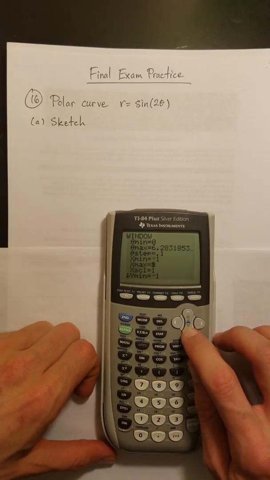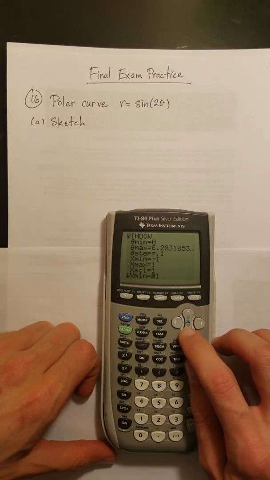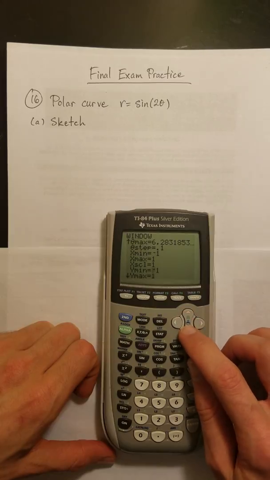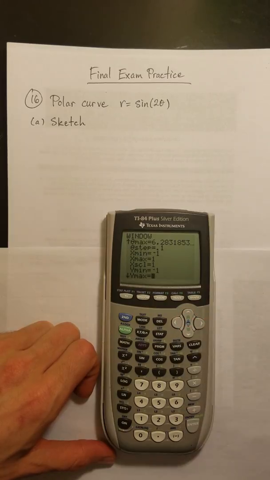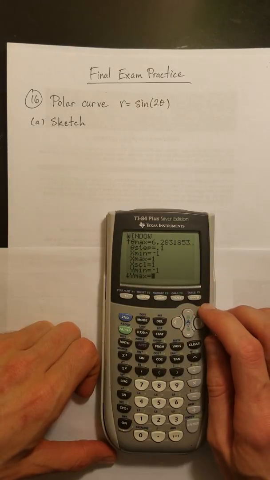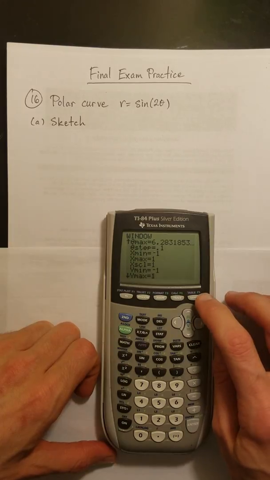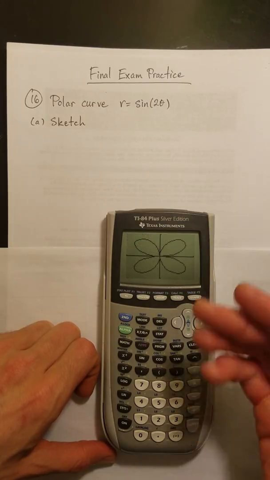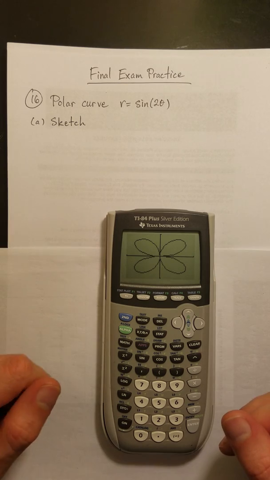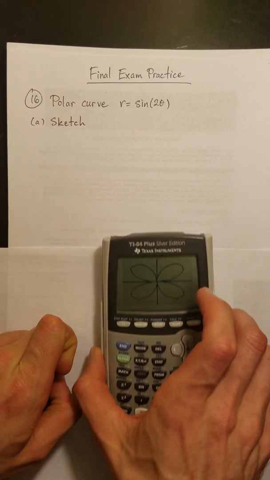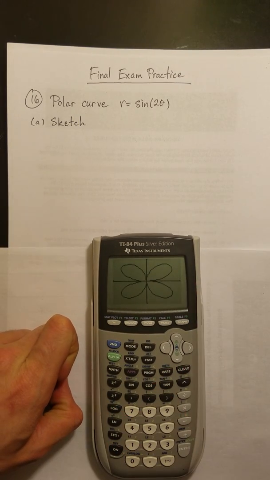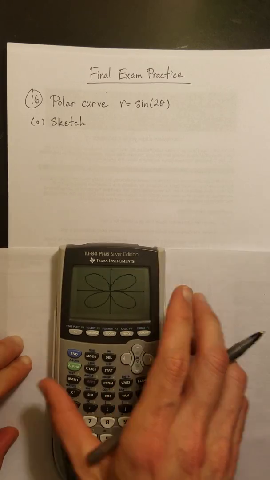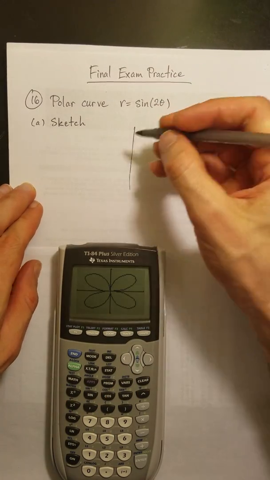X min, X max, -1 and +1. And then your Y min, Y max is -1 and +1. The Y scale, X scale, doesn't really matter all that much. It's just set as default at 1. So either way, we graph this and we produce this beautiful flower. So either way, we would just sketch this graph here. And so I'll just talk about a couple of the features of this graph.